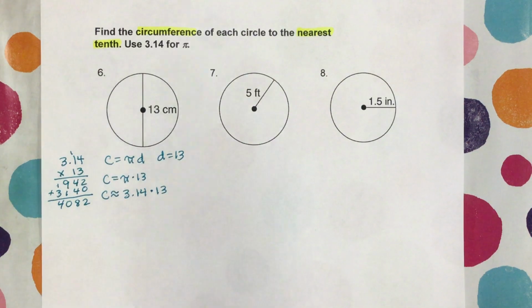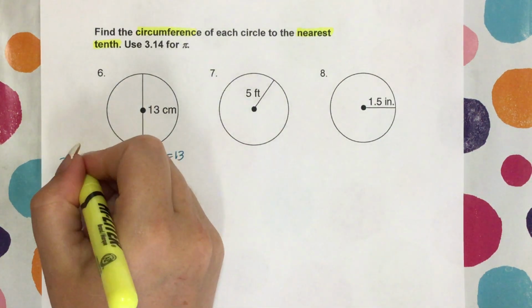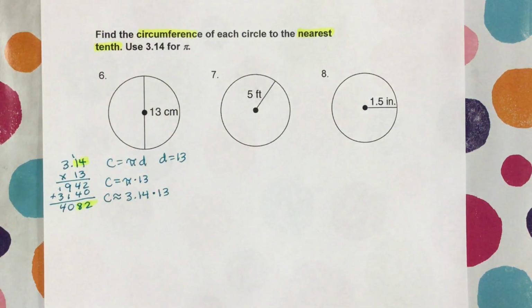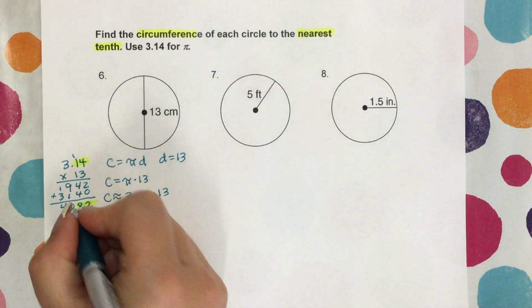Perfect. So now we just need to figure out where to put that decimal place. There's 1, 2 decimal places, so that means our answer needs to have 1, 2 decimal places. And we're just going to go ahead and put that decimal place right there.